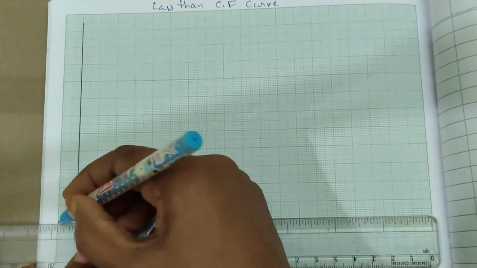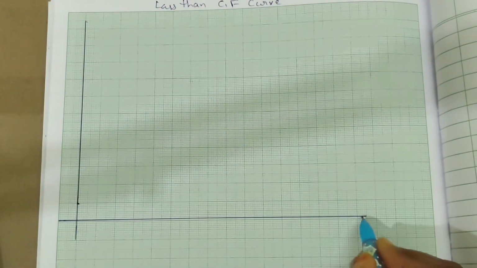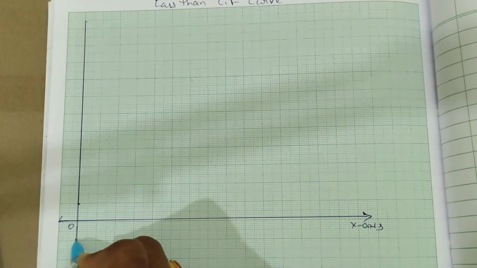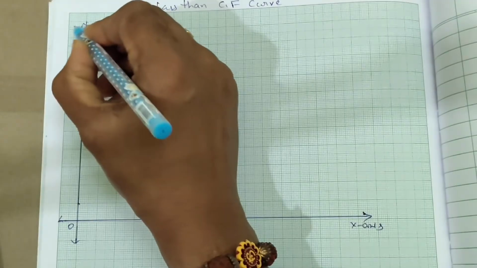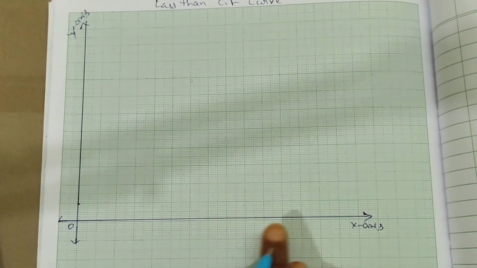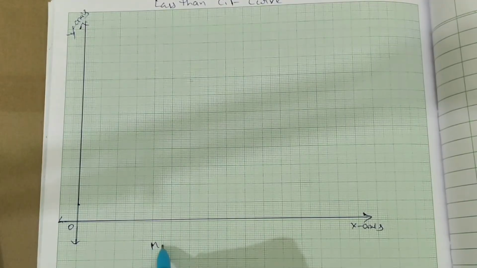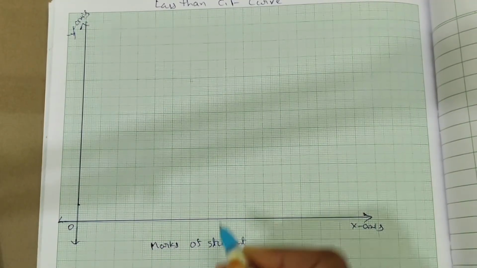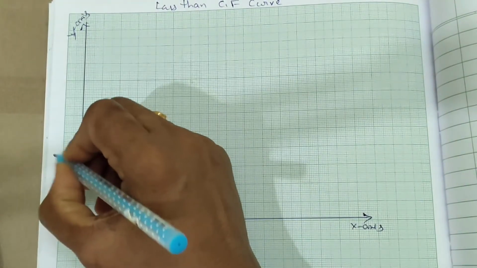Next we draw one horizontal line. This is the x-axis, and the intersecting point is the origin. This is the y-axis. On the x-axis, marks of students. On the y-axis, number of students.